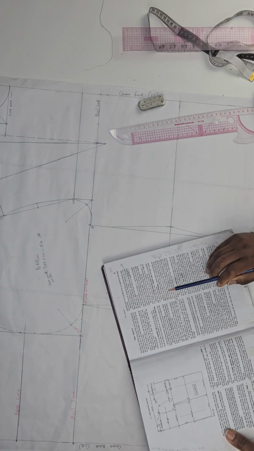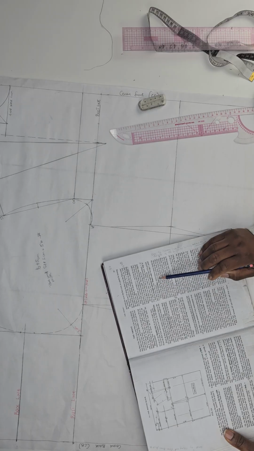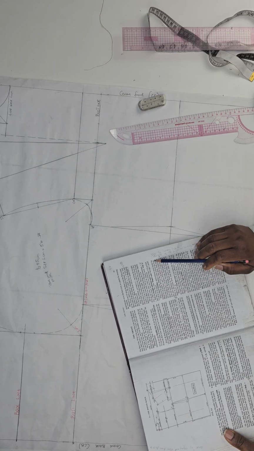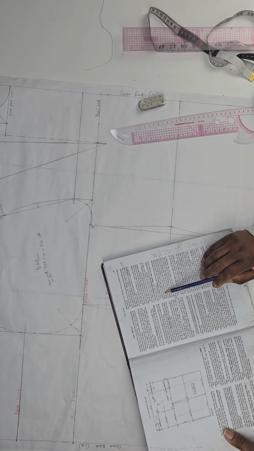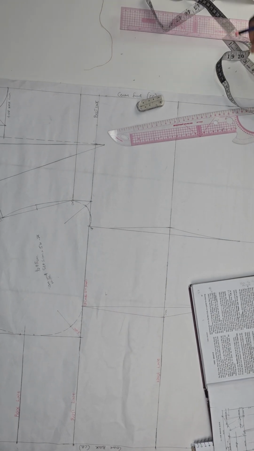So now let's take it again. Draw a lower waistline which follows closely the waistline of the figure, dipping it a little towards the front. Mark 0.5 below the waist point on the side seam, both on the back and on the front. So now here we're instructed to mark 0.5.